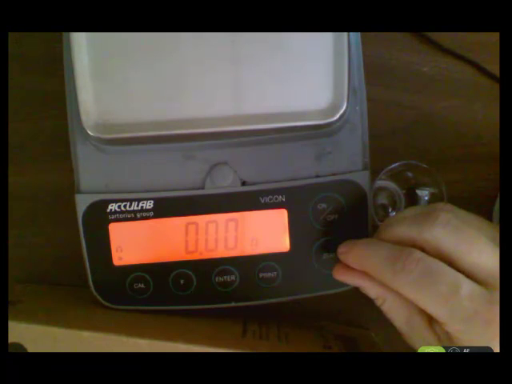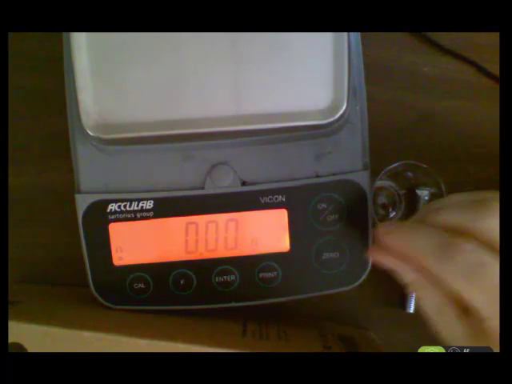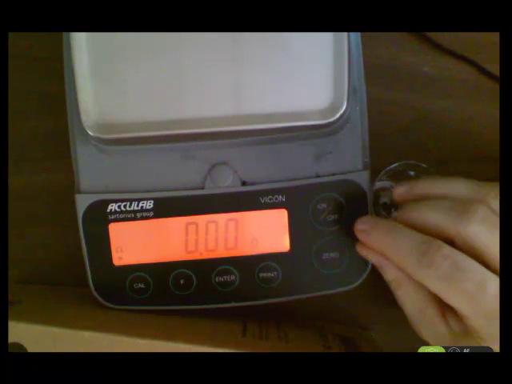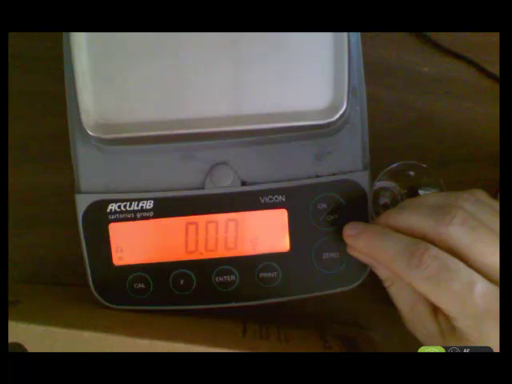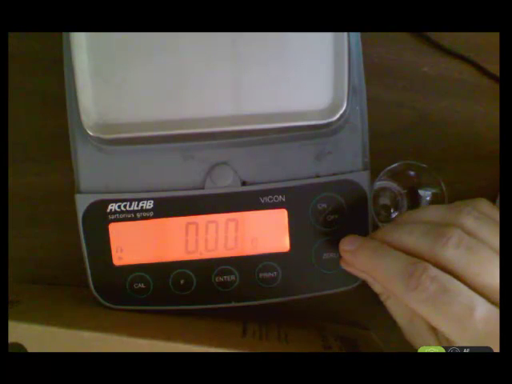Now, these balances need to be calibrated. There's directions for balance calibration on little cards that are located near the balances. Just follow those directions. You want to calibrate every so often. Sometimes these balances drift off of the 0 mark, and they need to be calibrated to make sure they're still measuring accurately.